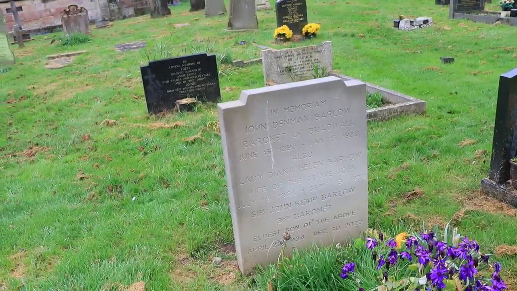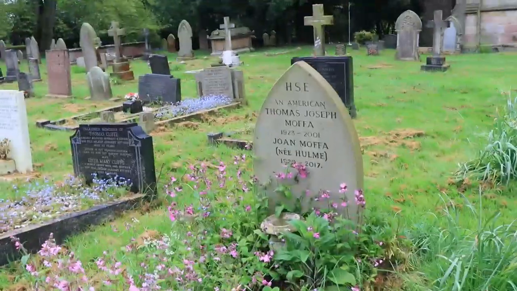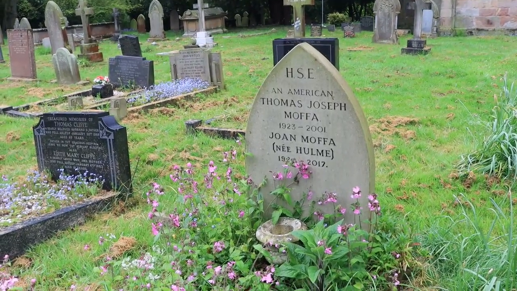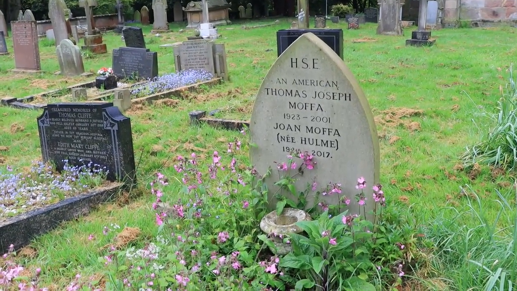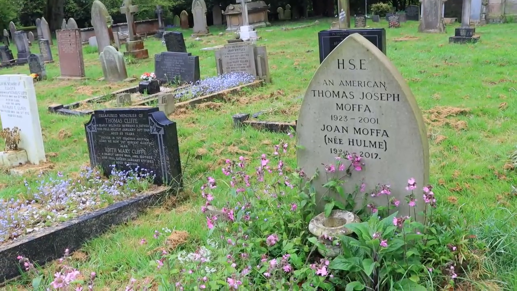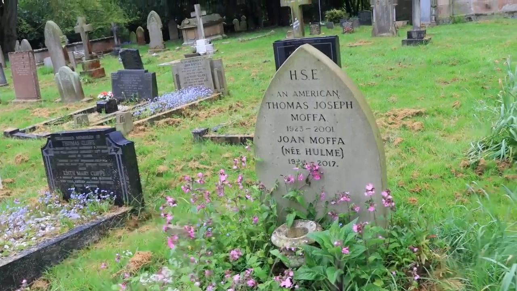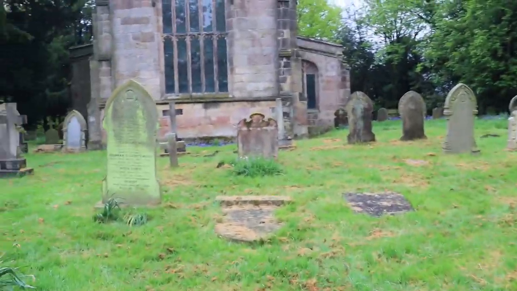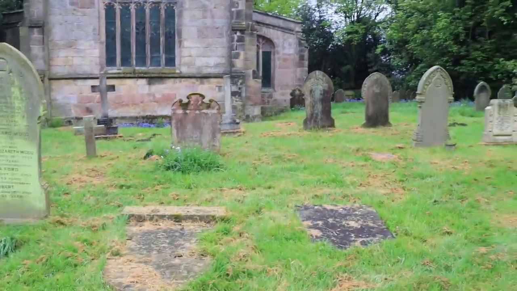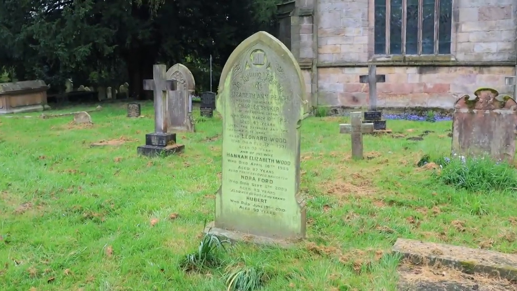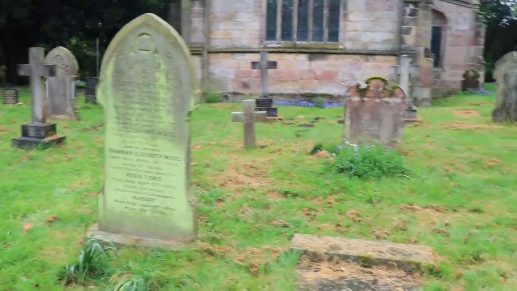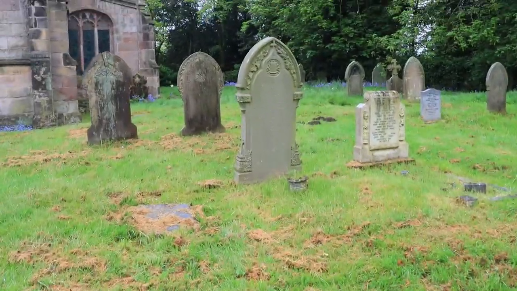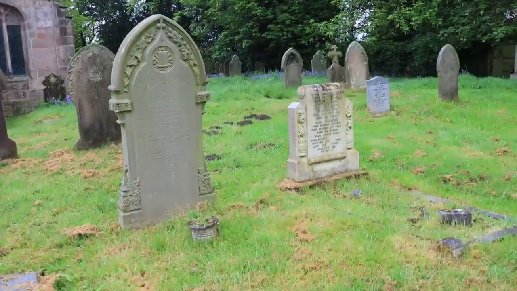A bit different. That's another one that's a bit eye-catching, a bit different. An American, Thomas Joseph Moffier and Joan Moffier. Quite a recent grave, but it was a bit different. It just sort of caught your eye. Going back amongst the old ones now, 1985, so it's not that old, that one. You can hear them crows.